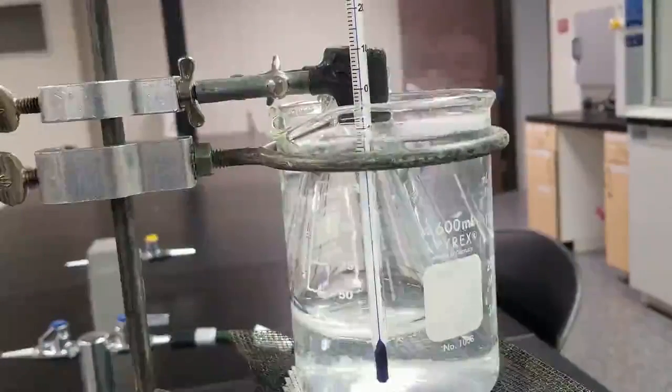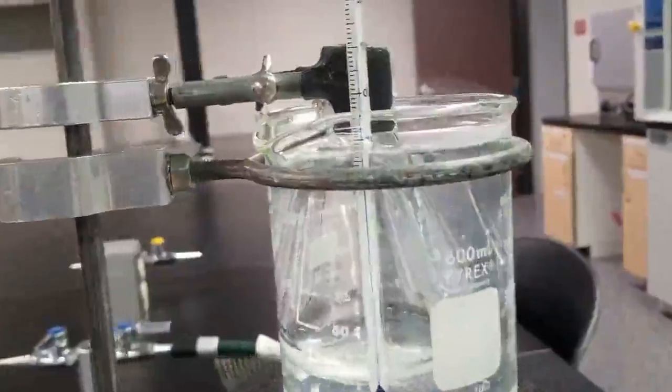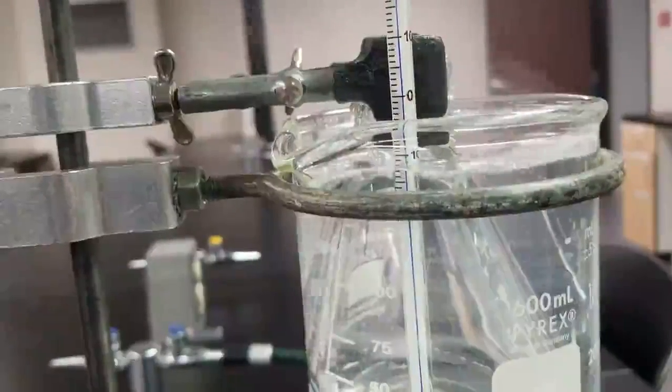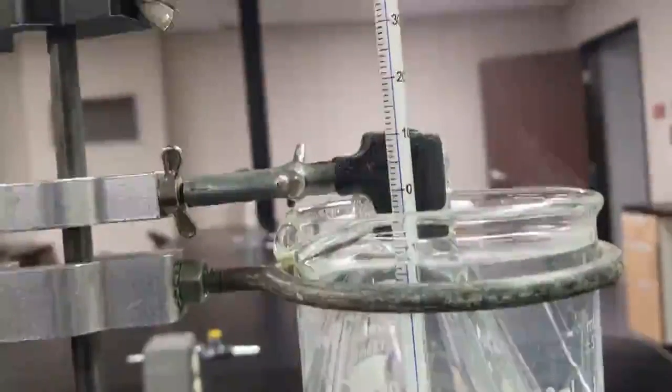All right, been about 5 minutes. So let's go ahead and record the temperature, and then we'll take our apparatus out of here. About eye level, move this camera up.